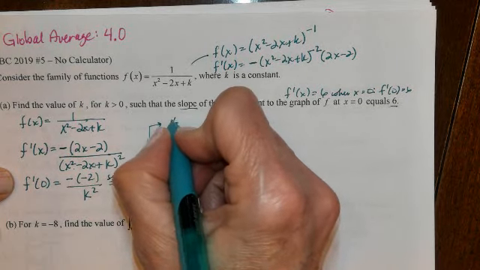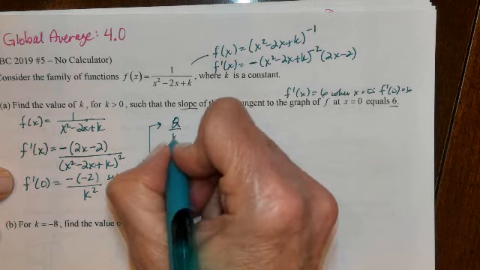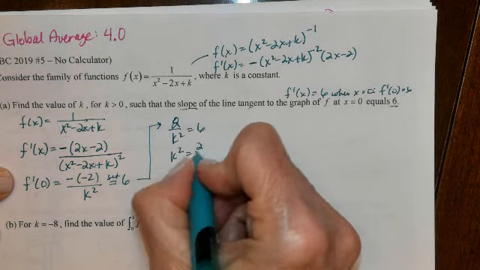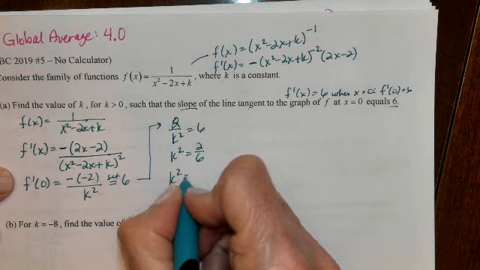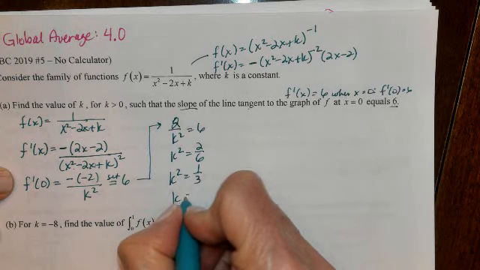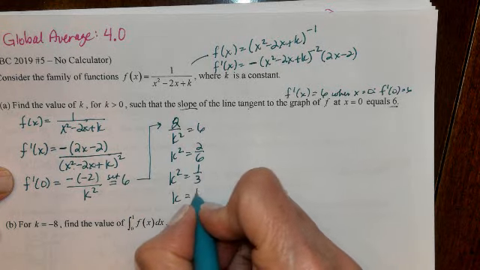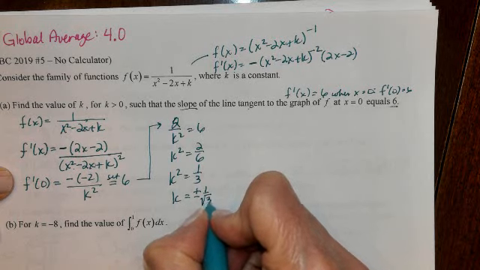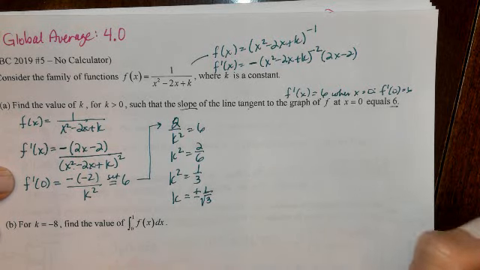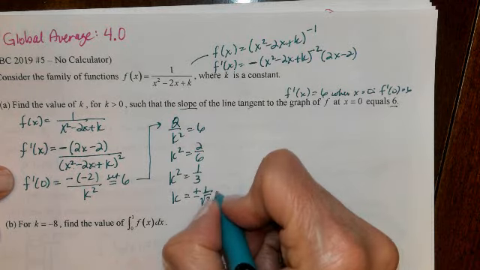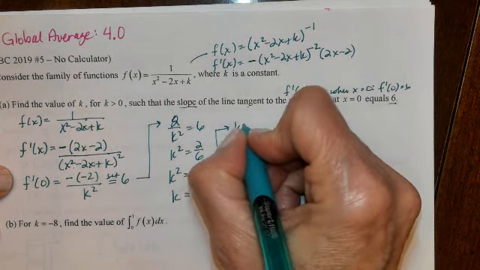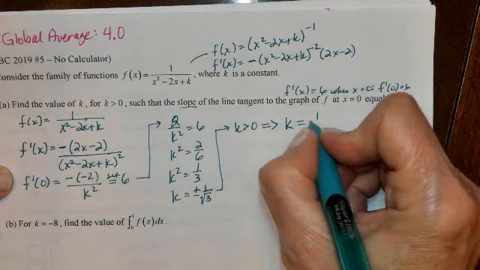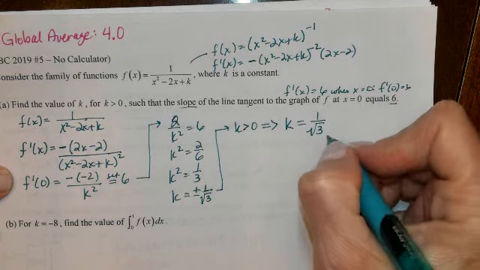So we have 2 over k squared is equal to 6. That means k squared is 2 over 6, so k is plus or minus 1 over the square root of 3. But since they told us that k is greater than 0, k must only be 1 over square root of 3.